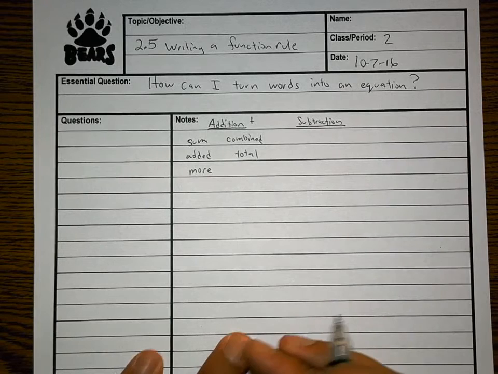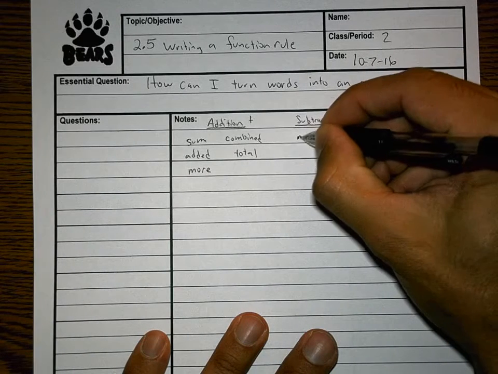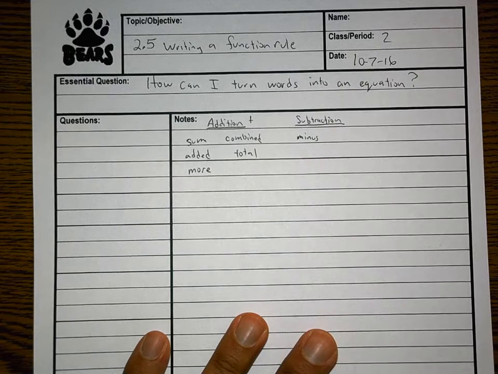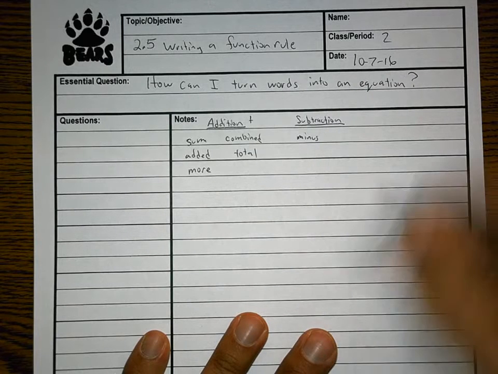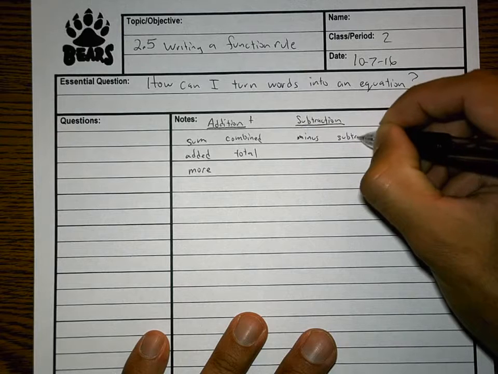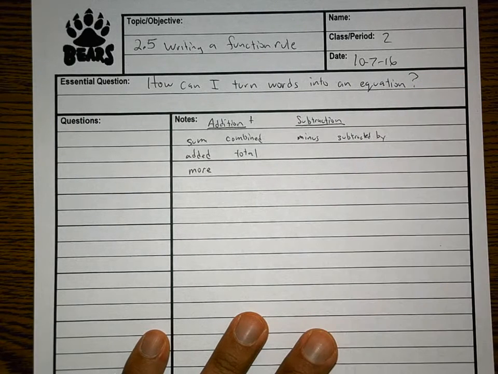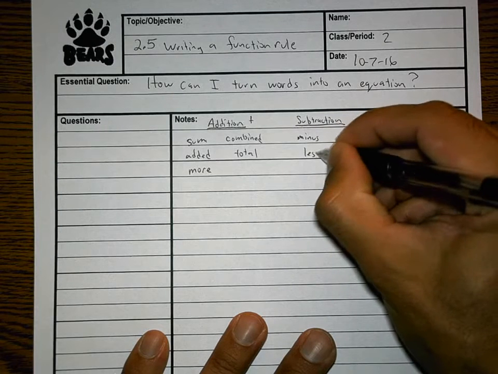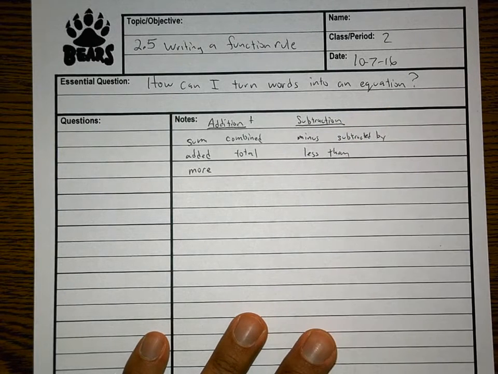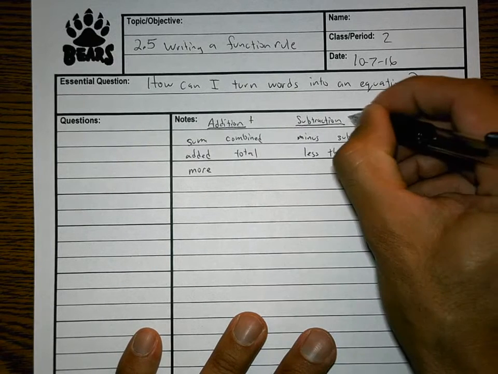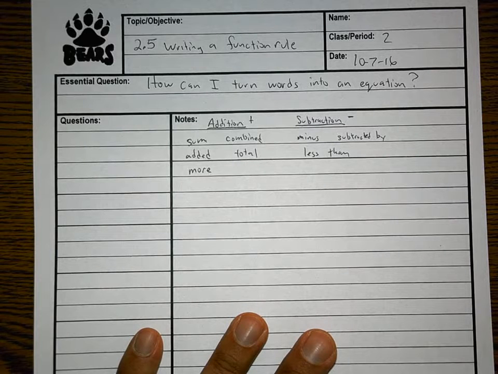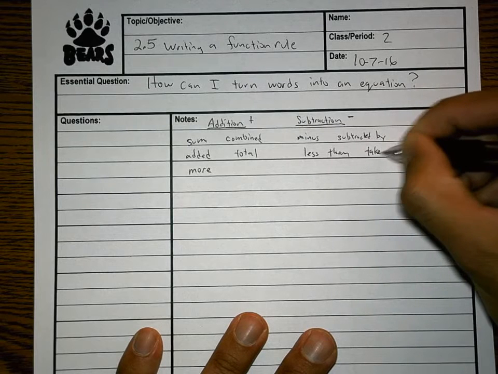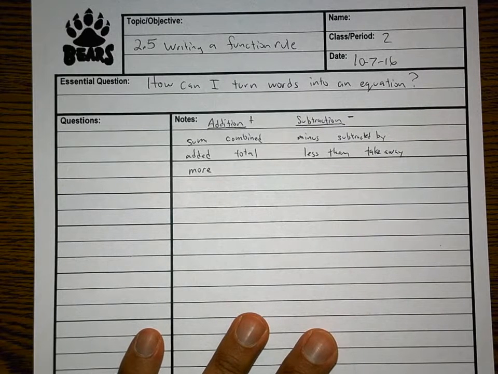Let's do subtraction. If you see the word minus, if you see subtracted by, if you see less than, it means subtraction. I'll put a little subtraction symbol here next to subtraction. One other person told me takeaway.